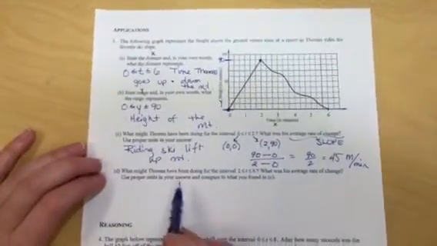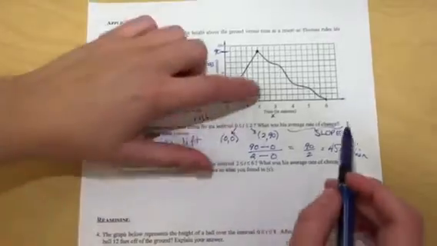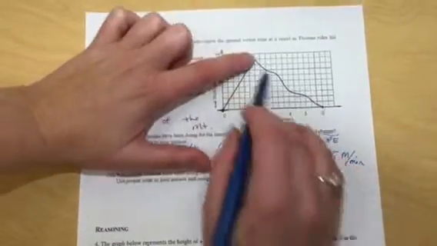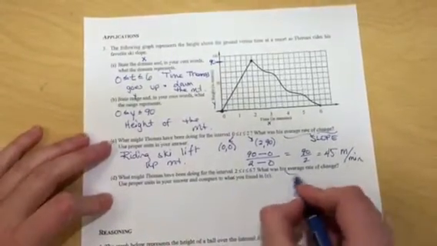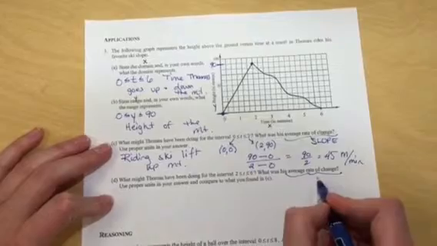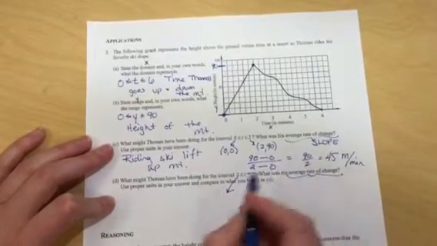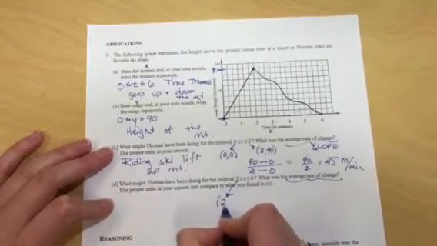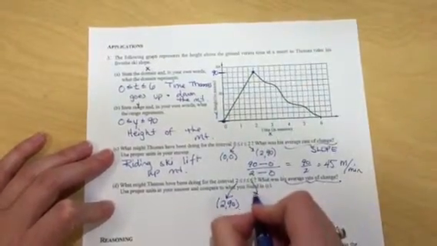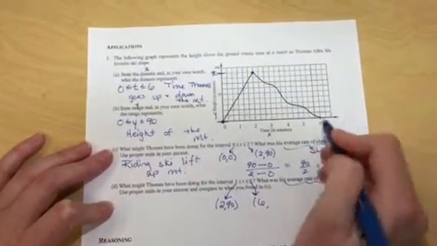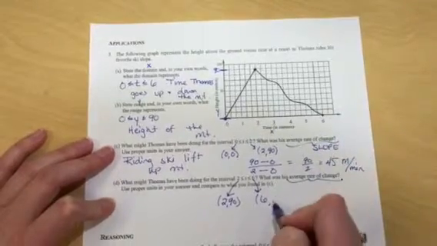For part D, what might Thomas have been doing for the interval 2 to 6? So from 2 to 6 minutes, that's probably when he's skiing down the mountain. So you want to write something about him skiing down the mountain. And what was his average rate of change? Well, that means slope. So again, we need coordinates. When t is 2, we're at 90. We already know that. And then when t is 6, right here, the y-coordinate is 0.